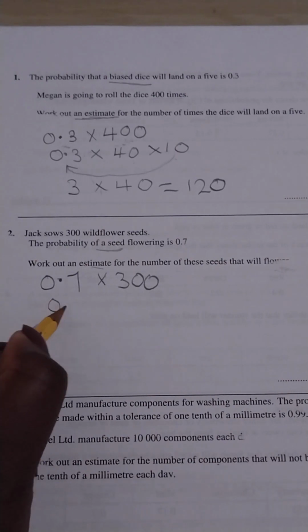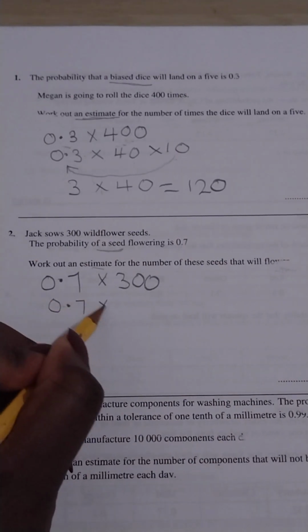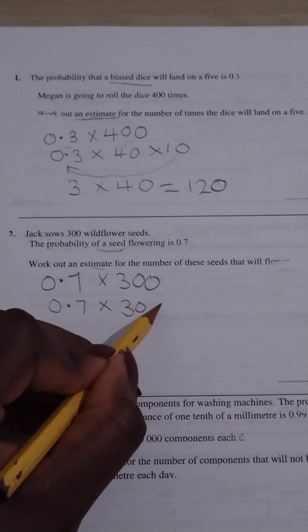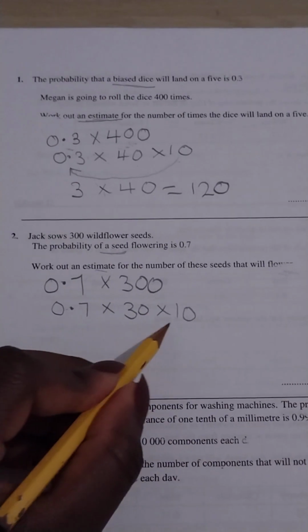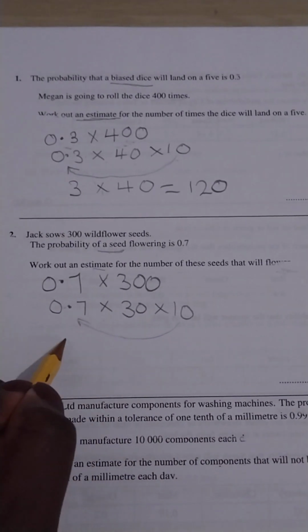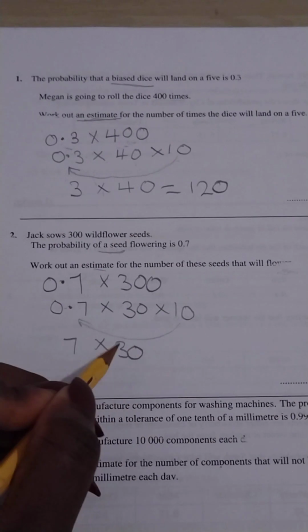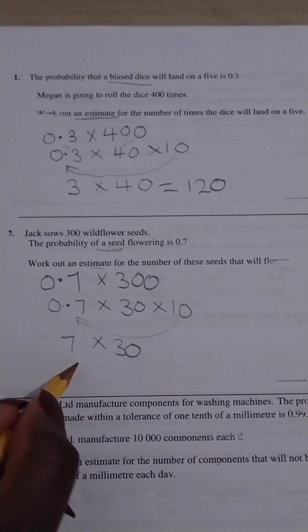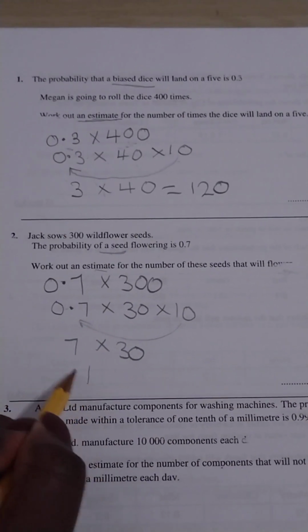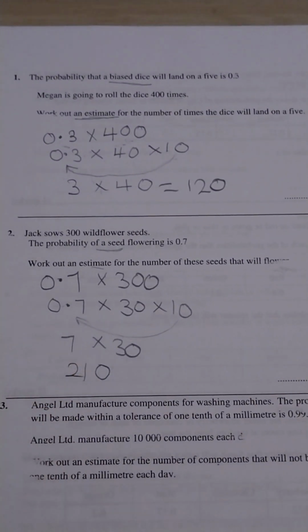So 0.7 times 300 is the same as 0.7 times 10 times 30. So 0.7 times 10, that is 7 times 30. So we are expecting to get 210 flowers. Okay, that's our final answer there.